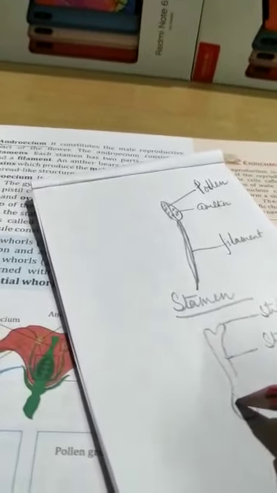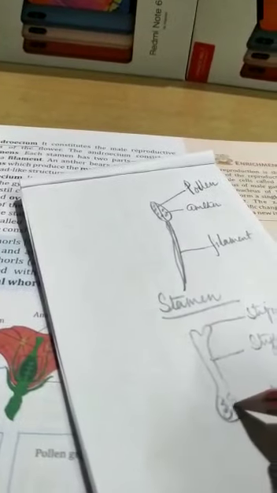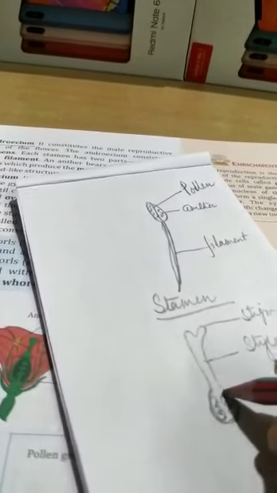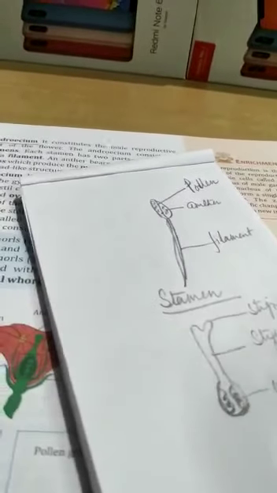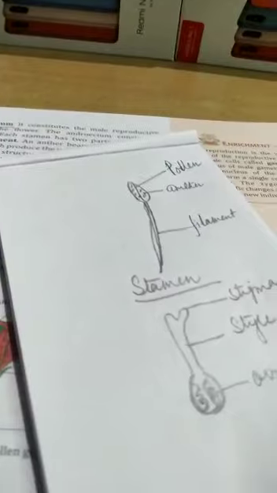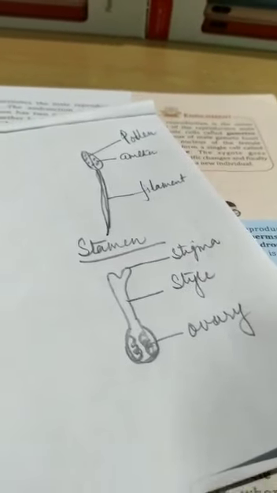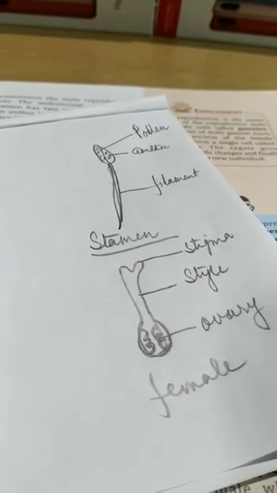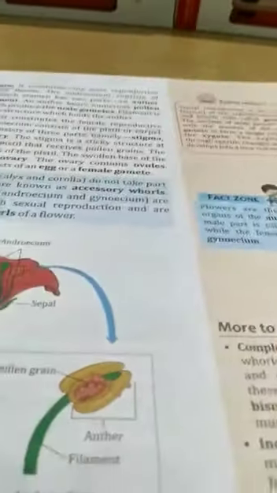Ovary has ovum inside, and this ovary grows into fruit, and the ovule inside the ovary grows into seeds. So this is the female reproductive part of a flower.